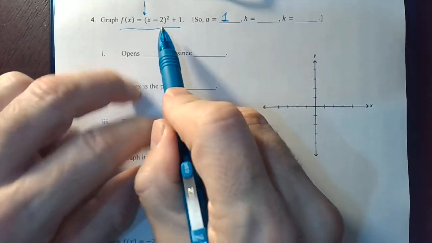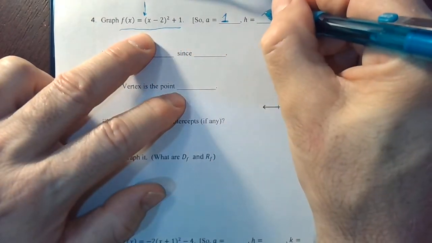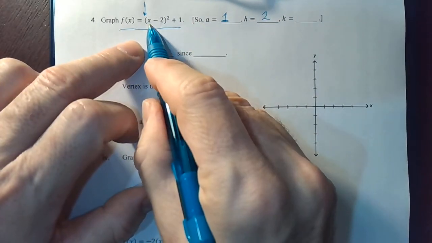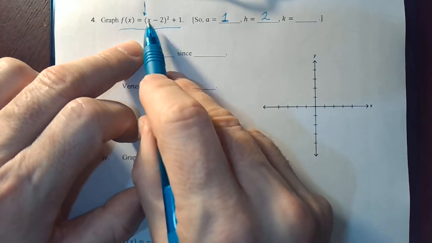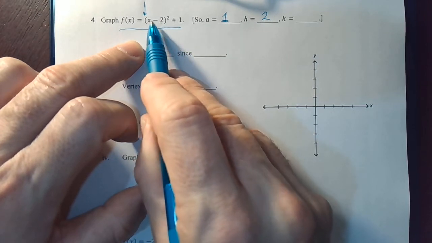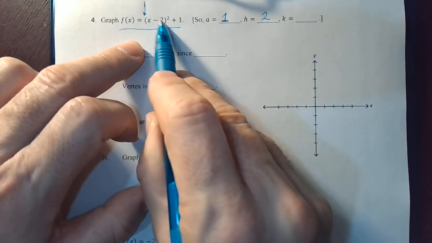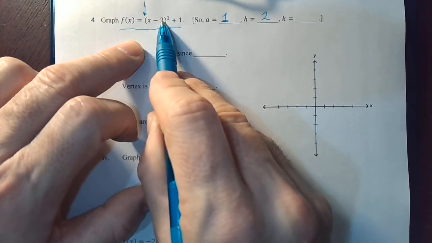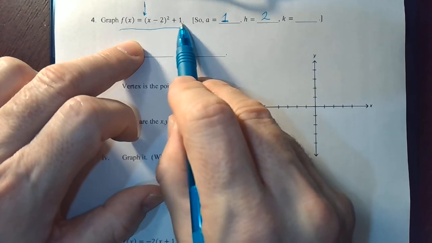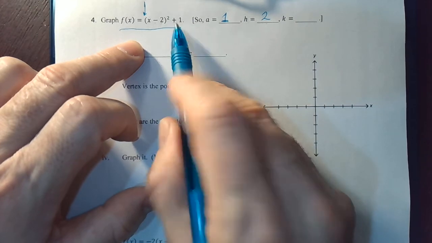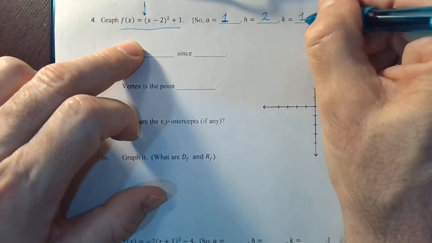And then H is going to be a 2 because we have x minus h, so h is just a 2. You don't take the negative sign because we need x minus h and we want h. If it were x plus 2, then h would be a negative 2. And on this one, you take exactly the sign, everything, plus 1. So k is a 1.